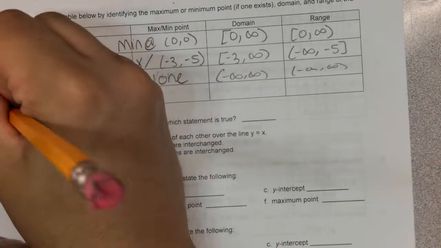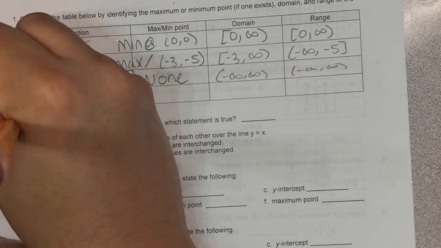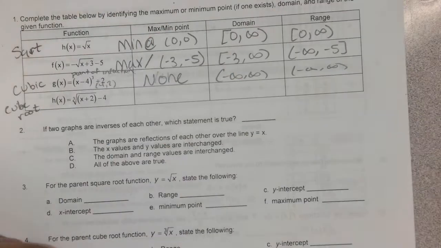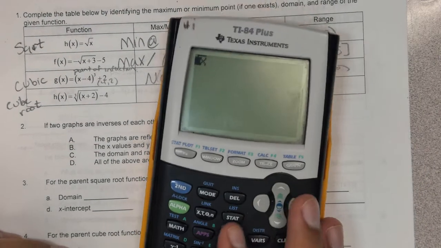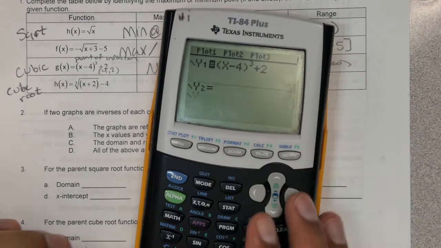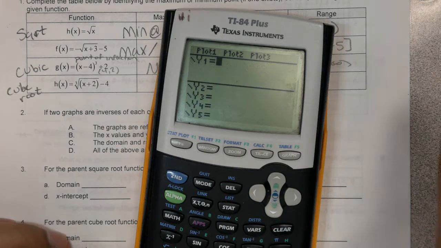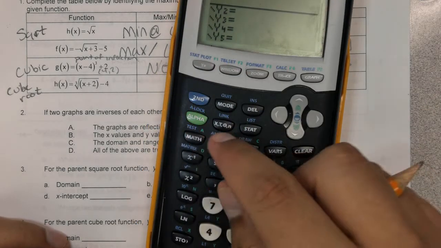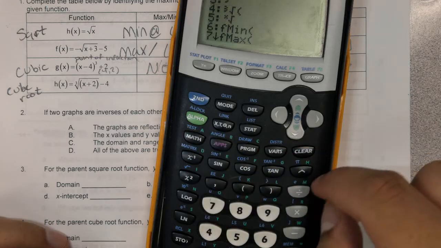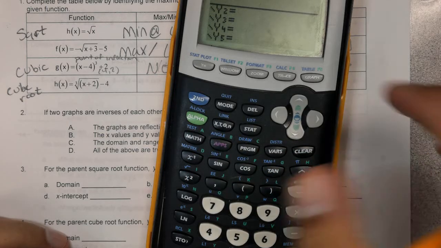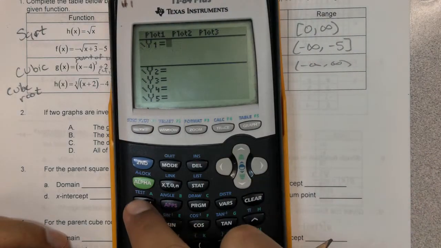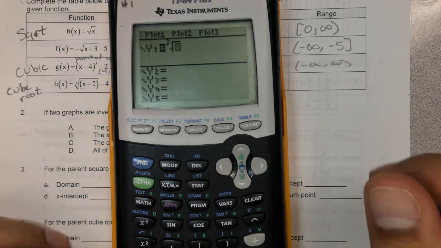The next one's a cube root function. You guys, you have to remember this. Cube roots, in the calculator, you get it with Math 4. Let me do that again. Math 4.